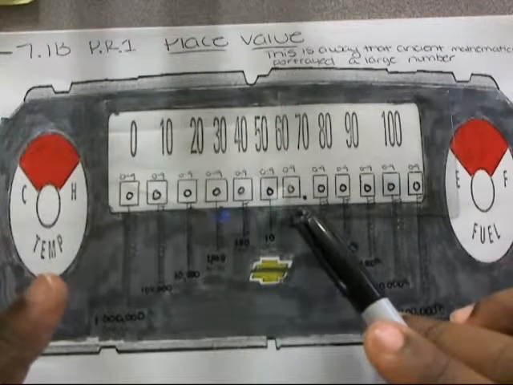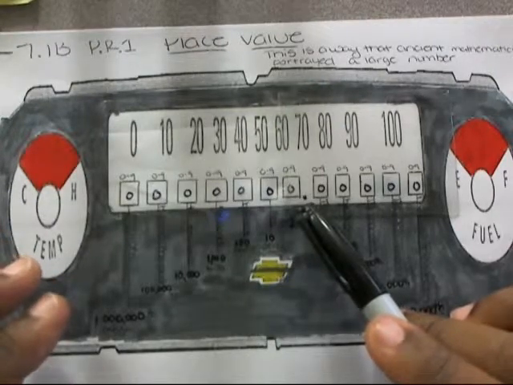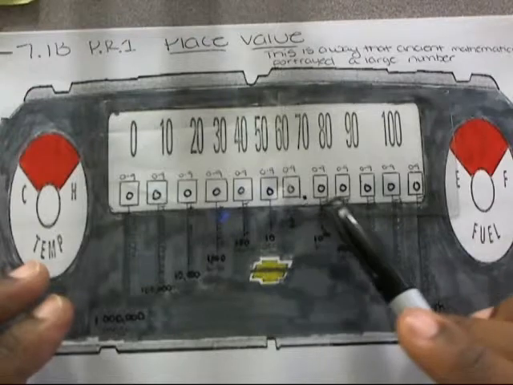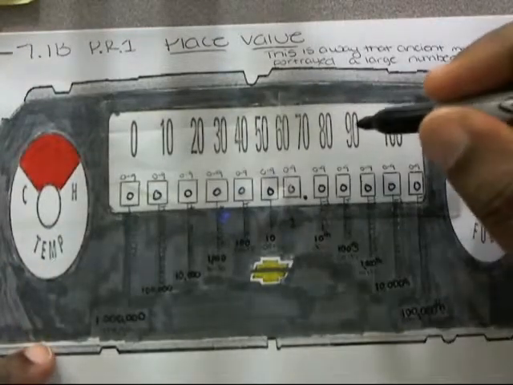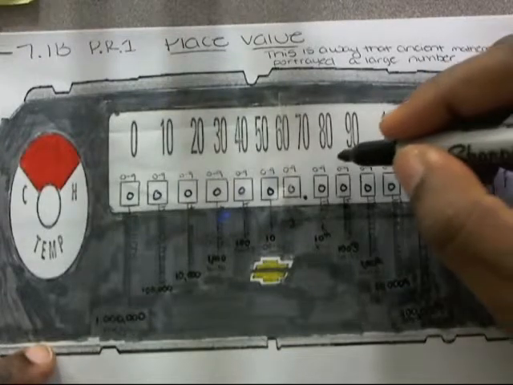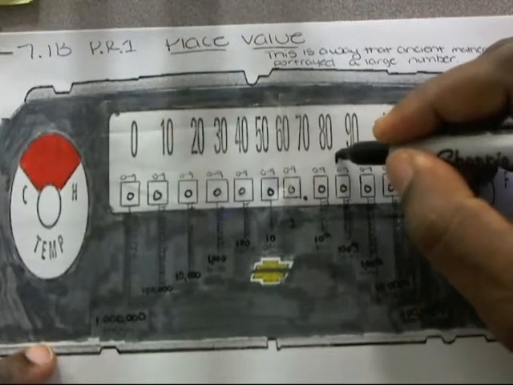Okay, I've got to also show you that here's a decimal. The decimal is right here, and everything to the right of the decimal is a fraction.